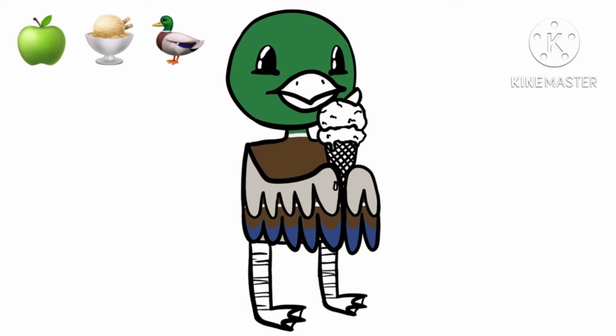Then shading. So I tried something a little different with the shading this time. I've been trying to shade with only one color a lot because I have to produce a lot of artwork in a short amount of time. So I tend to take shortcuts or just be lazy because it's a lot.